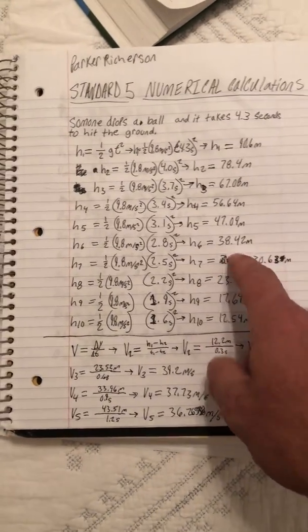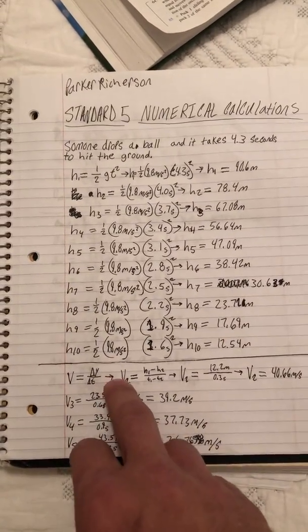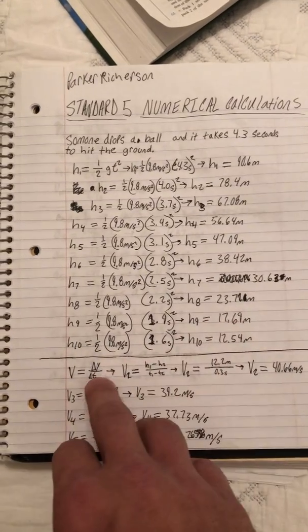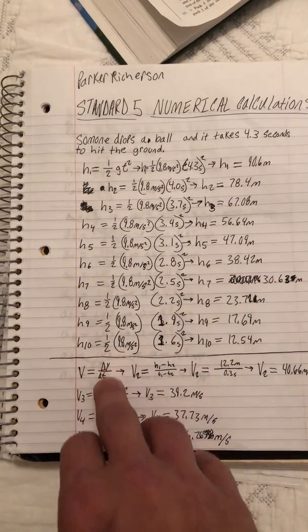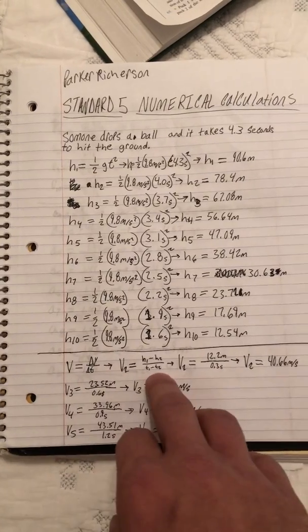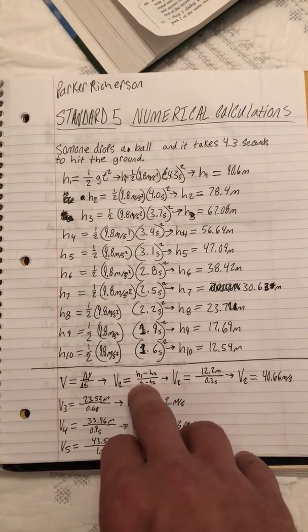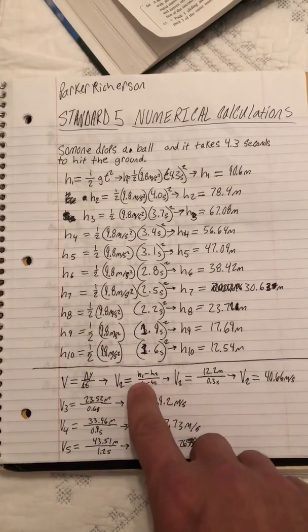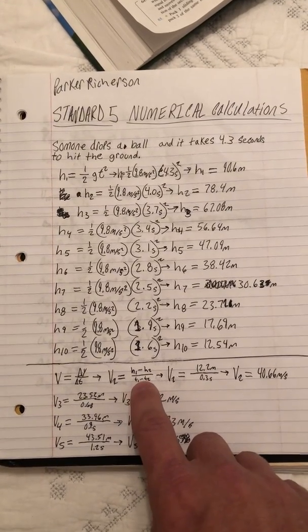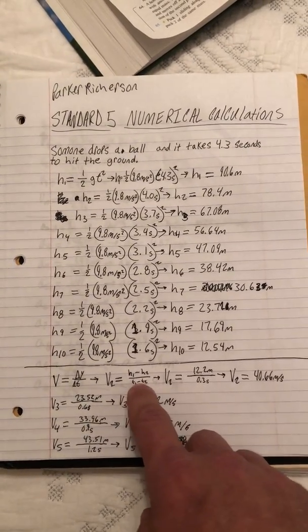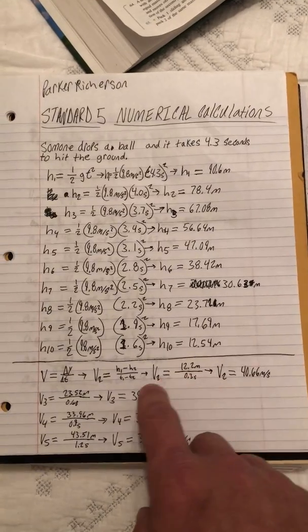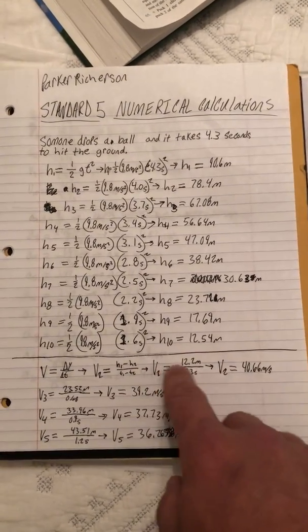And you take this height and you can use your height for your change in y over your change in time. So basically what we'd be doing is t1 minus t2 to get 3 seconds, and you just keep doing that all the way through.